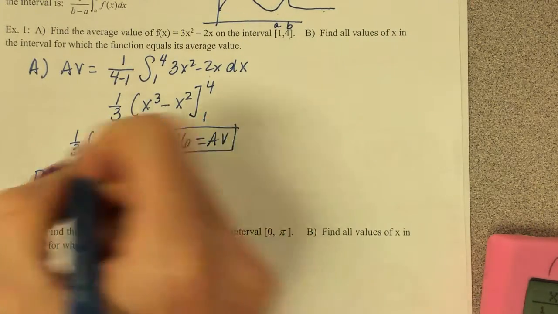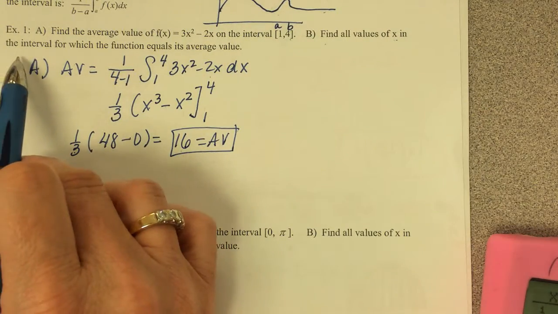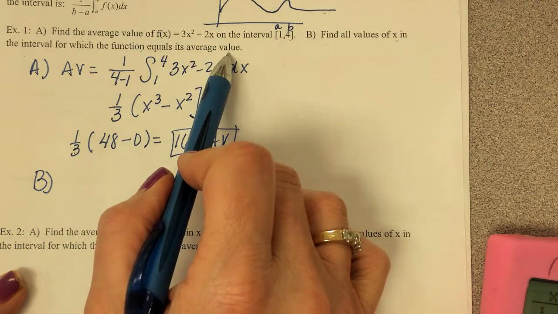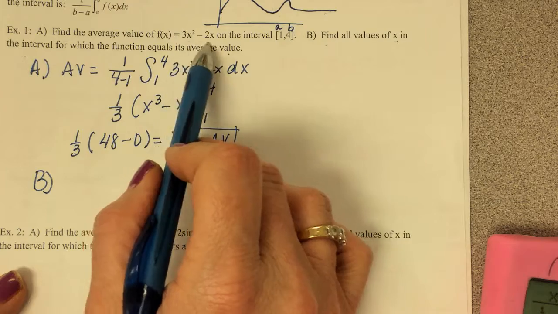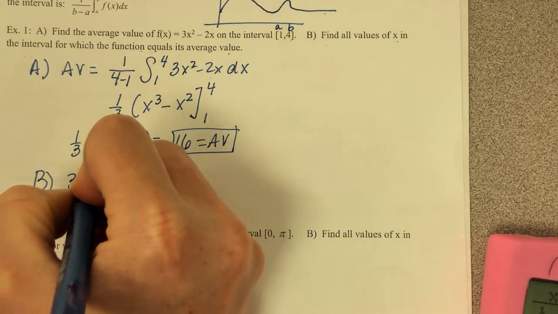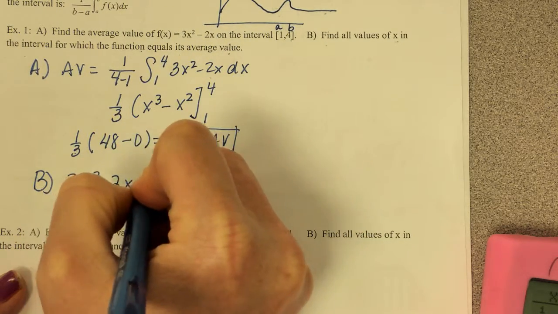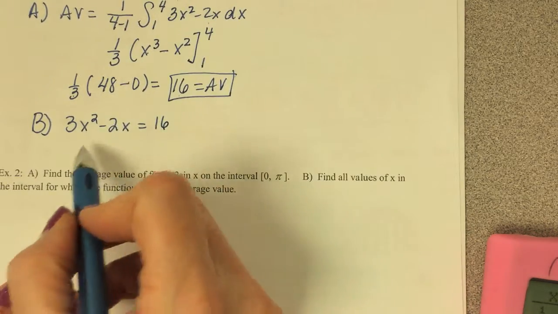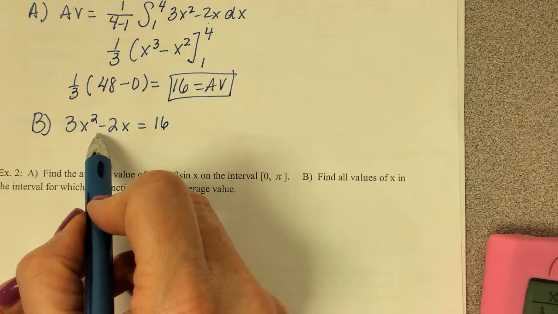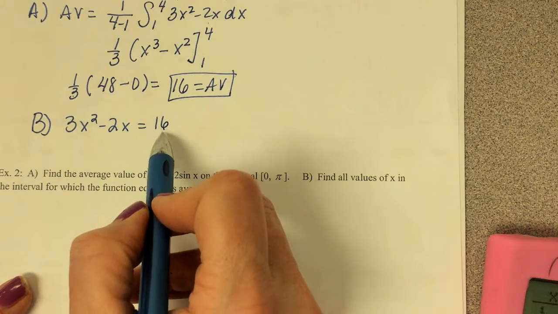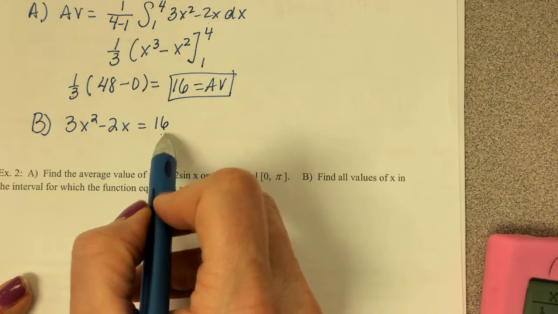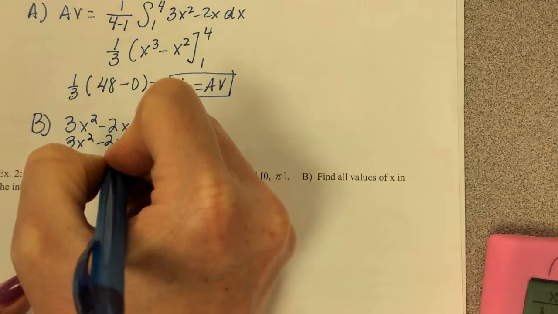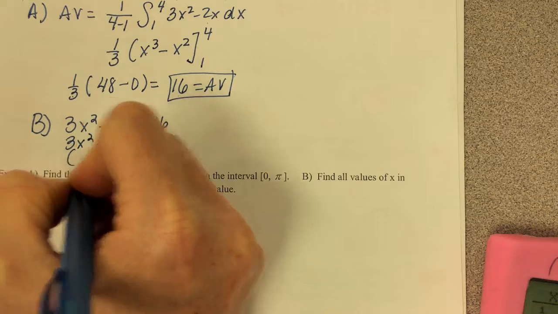Part B, find all values of x in the interval for which the function equals its average value. So now the question is saying, take the function and set it equal to the average value. We want to figure out for what x's does our function equal 16? Well, to solve something like this, we just need to subtract 16 from both sides and factor.